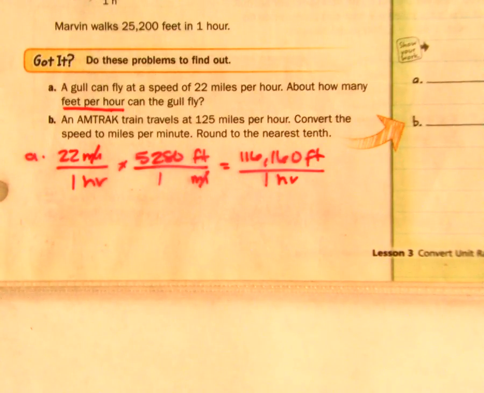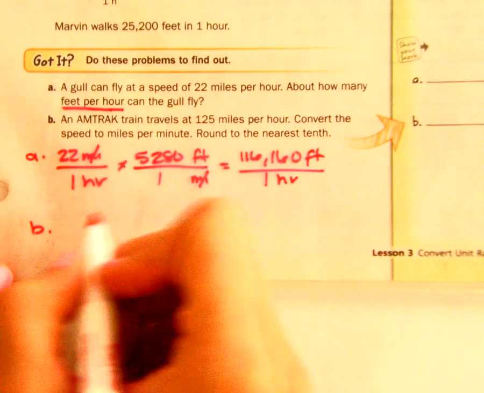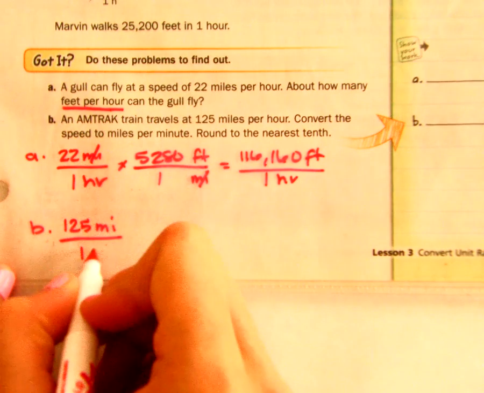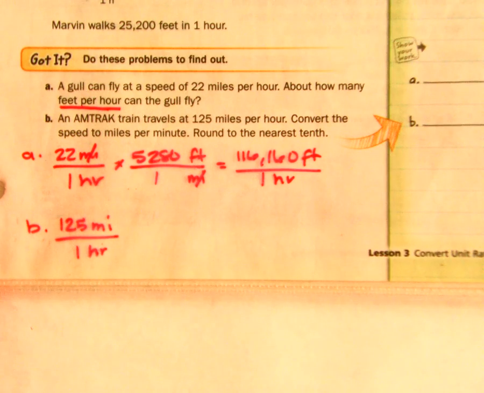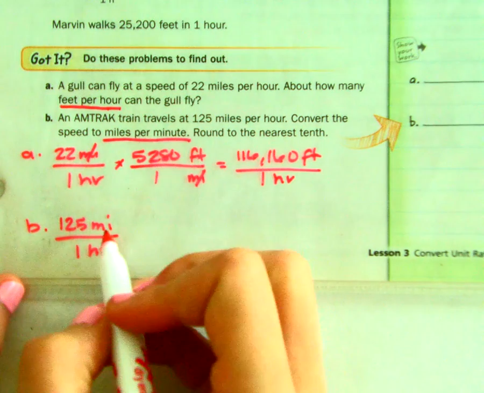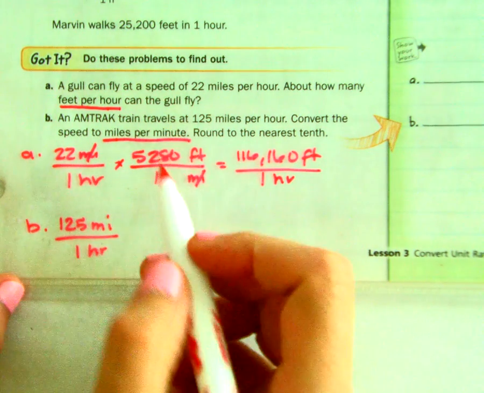Convert the speed to miles per minute and round to the nearest 10. Okay, so again, I'm going to start off with, well, what do they give me? They tell me the train is going 125 miles per 1 hour. And I want to know how many miles per minute that is. Okay, so I'm in miles. We want to stay in miles, so I leave that alone. I'm in hours. They asked me to go to minutes.